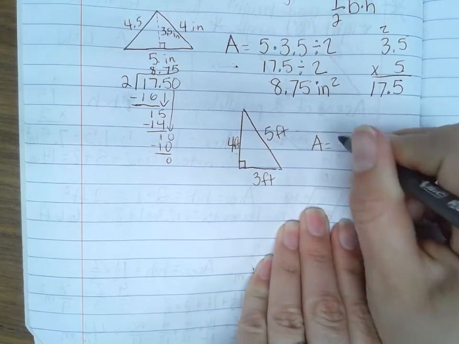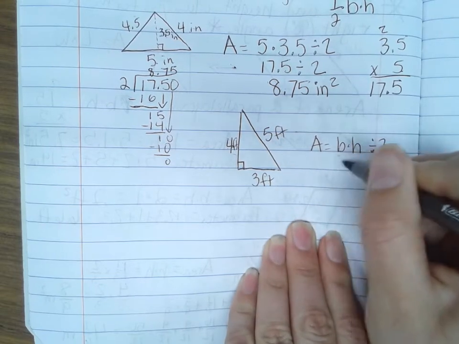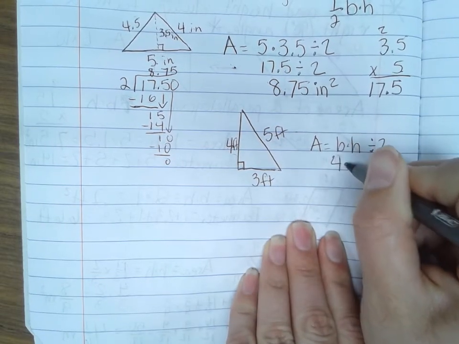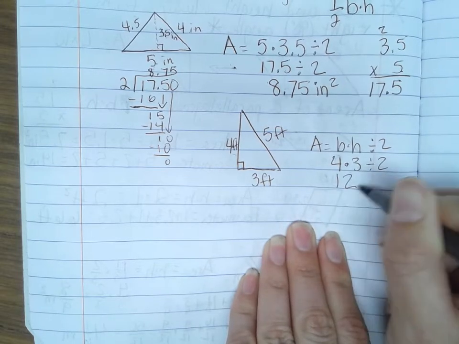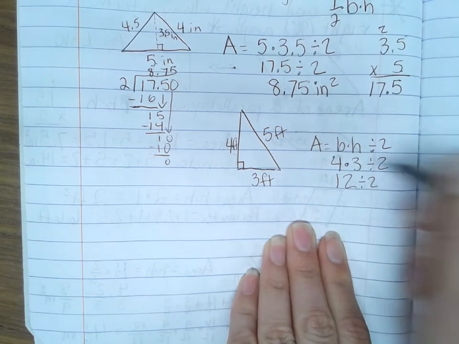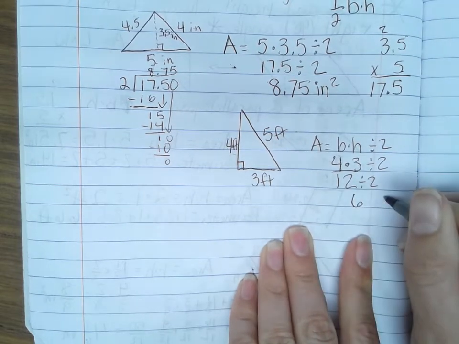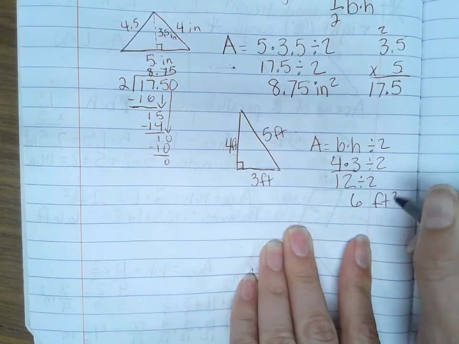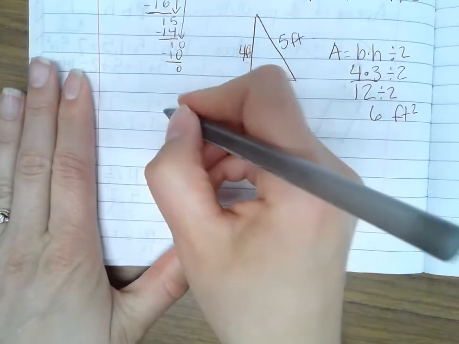This one's going to be a little bit easier. Area equals base times height, divide by 2. So we have 4 times 3, divide by 2. 4 times 3 is 12, and 12 divided by 2 is 6. So this would be 6 feet squared. Okay, we're going to do one more.